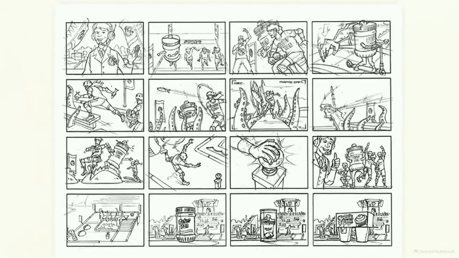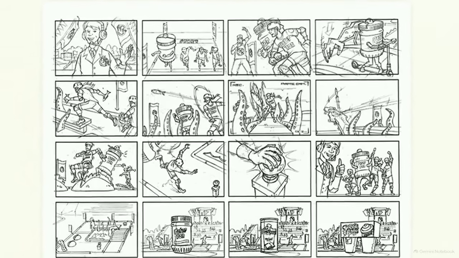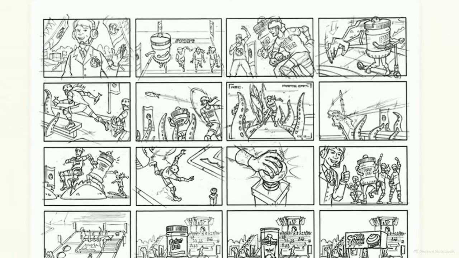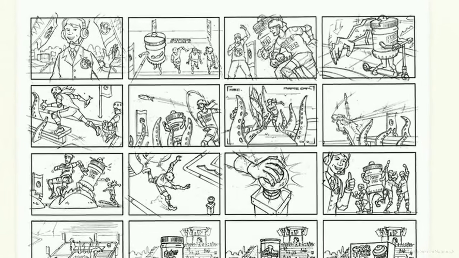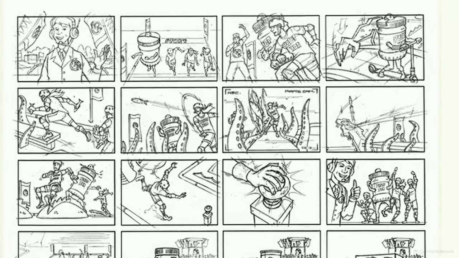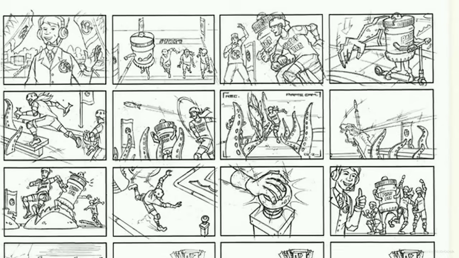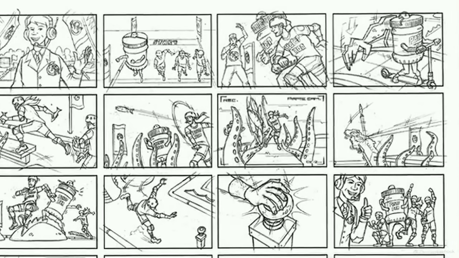Step 1 is the storyboard. As you can see in this grid, a storyboard acts like a comic strip blueprint for the film. It maps out the basic ideas for motion, like these characters racing a peanut butter jar, long before anyone commits to the technical work of animating them.